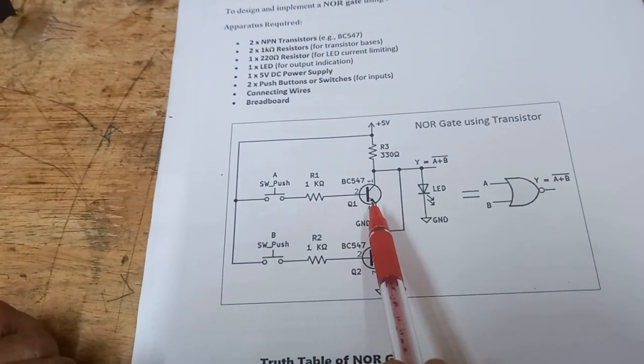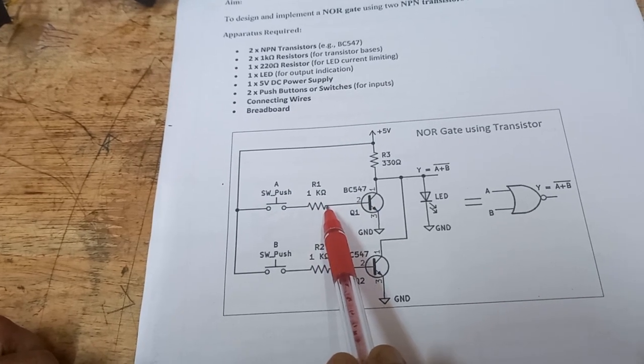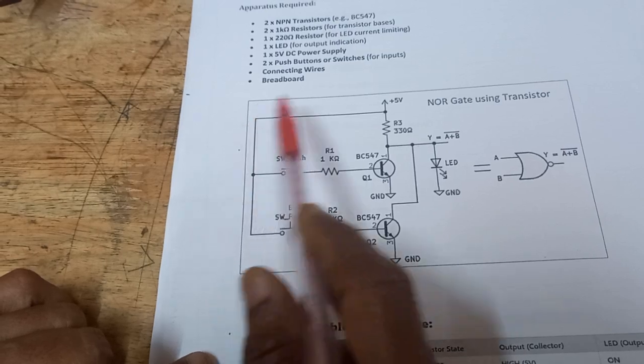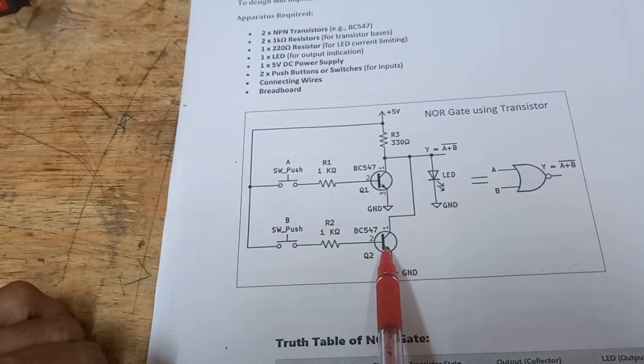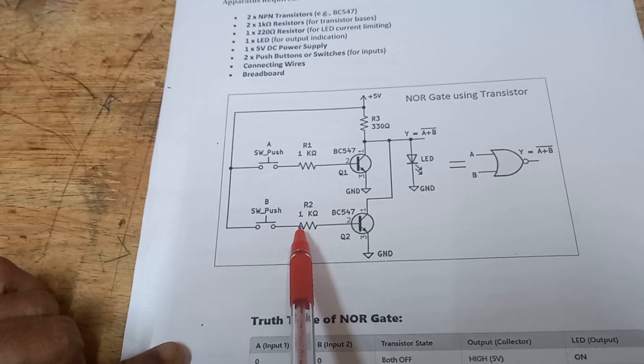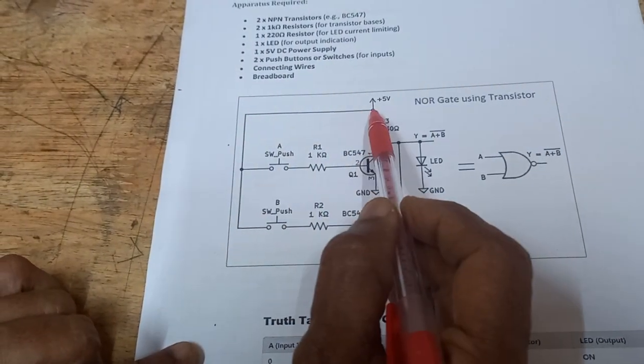So the circuit is: to the base of the first transistor connect a 1 kilo ohm resistor, the other end of the 1 kilo ohm resistor to one end of a switch, and the other end of the switch to the 5 volt supply. For the second transistor, the base goes to a 1 kilo ohm resistor, the other end of the resistor to one end of a switch, and the other end of the switch to 5 volts.